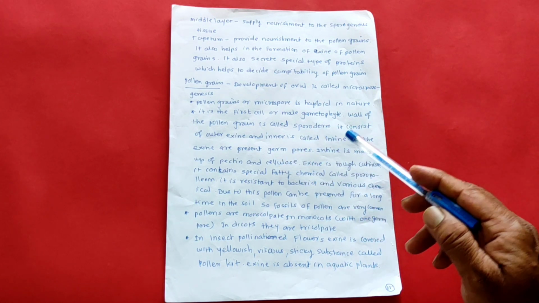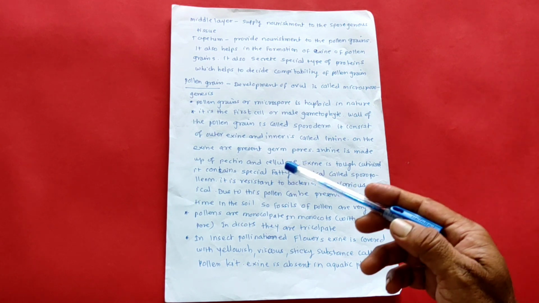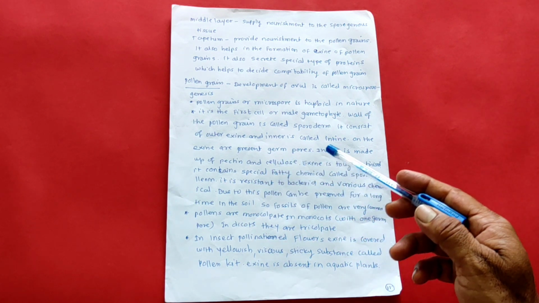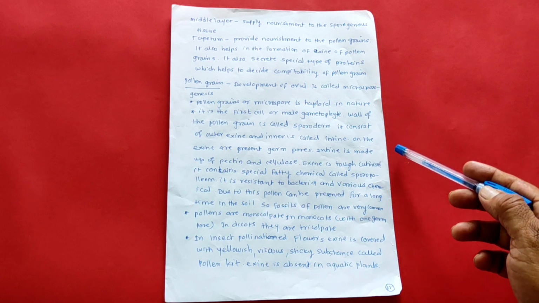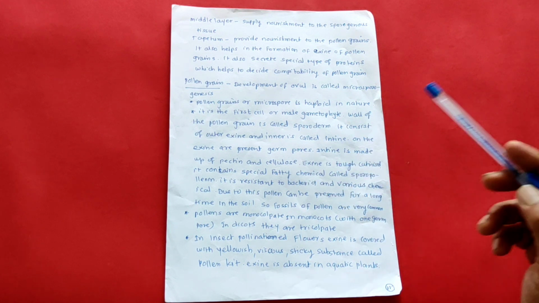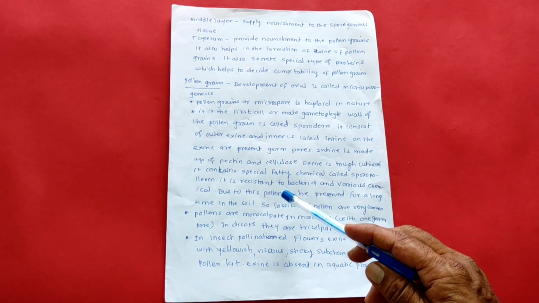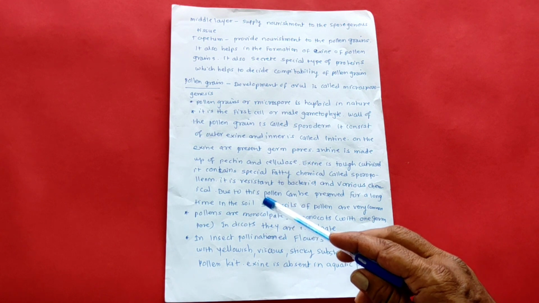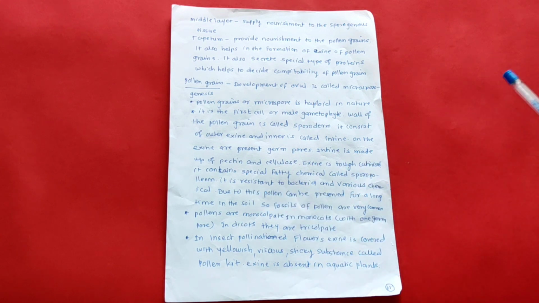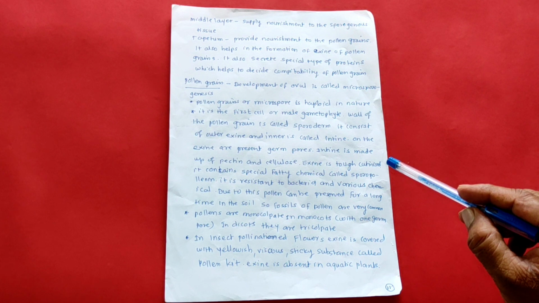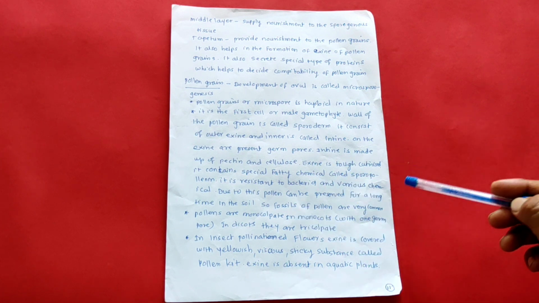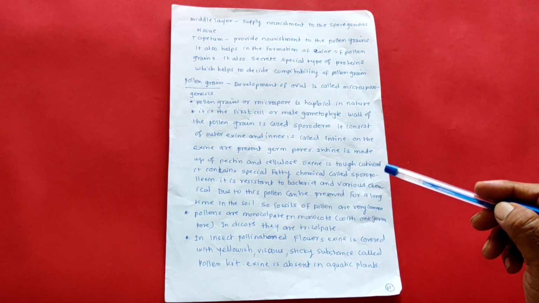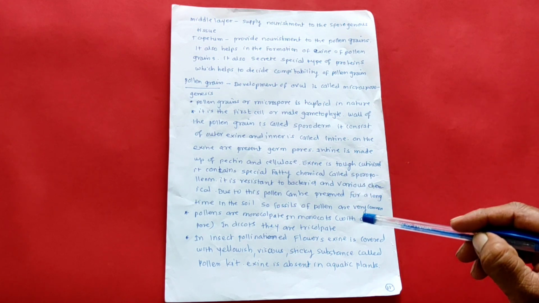The wall of the pollen grain is called sporoderm. It consists of the outer exine and the inner intine. On the exine are present germ pores. Intine is made up of pectin and cellulose. Exine is made of cutinase. It contains special fatty chemicals called sporopollenin. It is resistant to bacteria and various chemicals. Due to this, pollen can be preserved for a long time in the soil. So, fossils of pollen grains are very common.